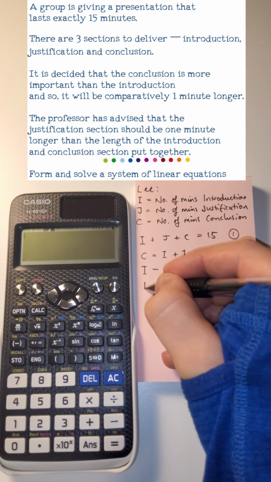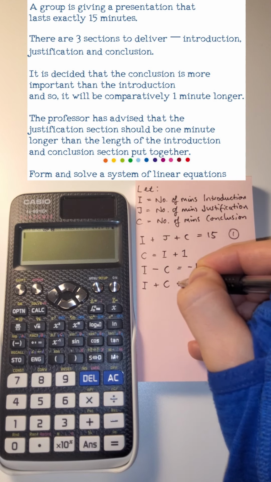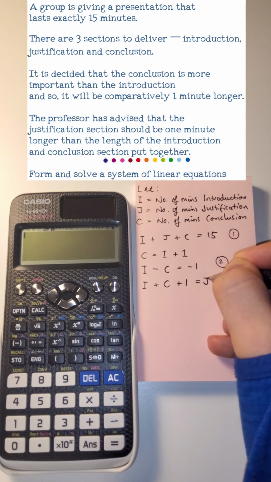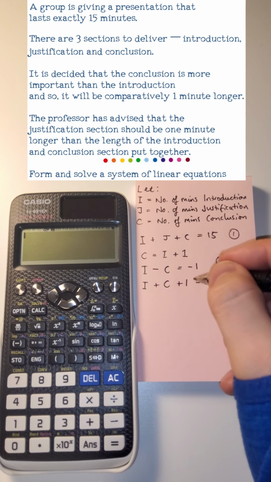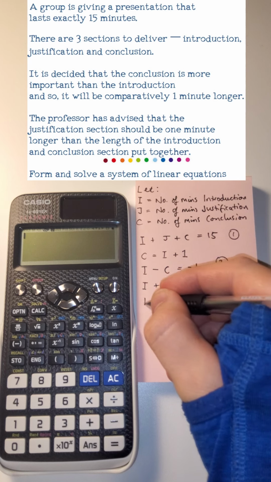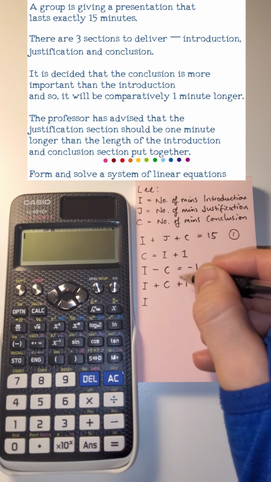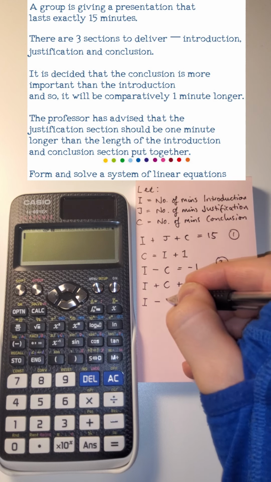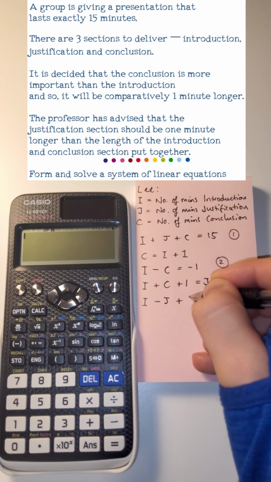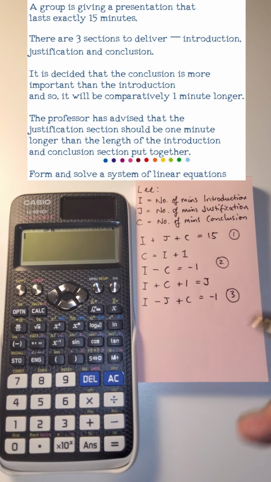So we'll have whatever the introduction plus the conclusion plus the extra 1 minute, that should equal the justification section. We're going to have to rearrange that so that we have the I, J, and C on the one side. So in order to keep it correct, move that J over, and I have this, and then the 1 is going to have to go over the other side. So that's our third equation now.